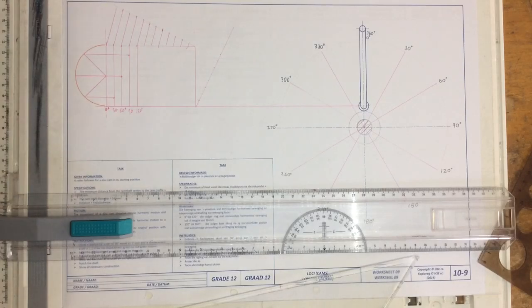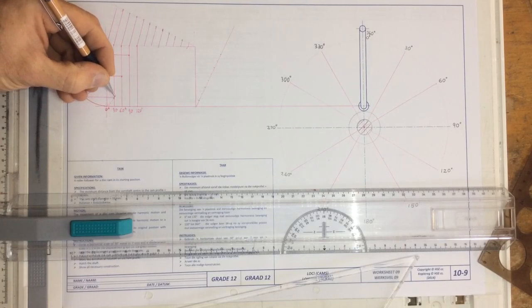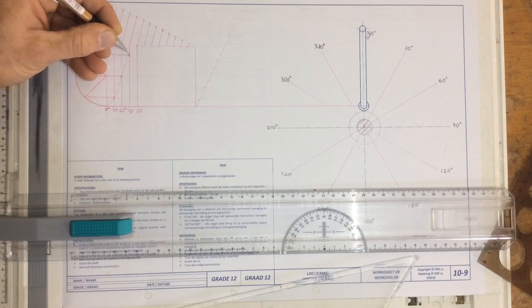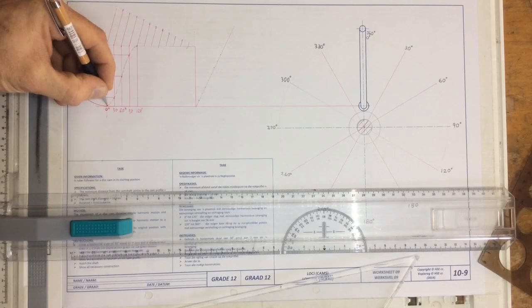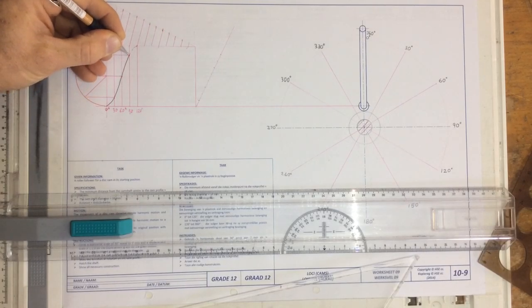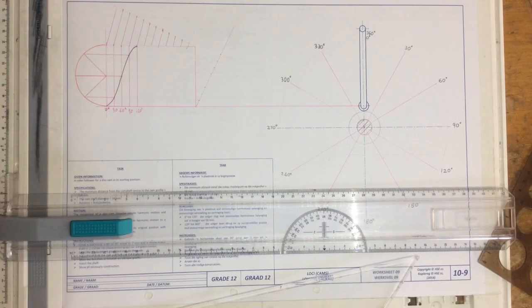And at the end of the day, I'm going to end up with a curve which is going to go like that. It's going to use little dots going up to the top over here. And that will give me my simple harmonic motion going to the top over there.